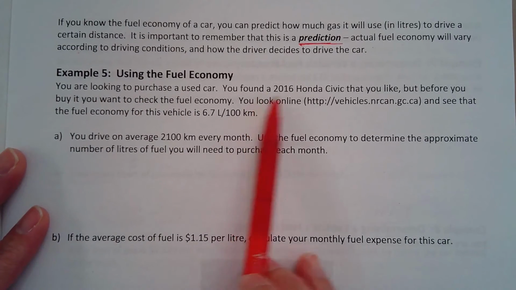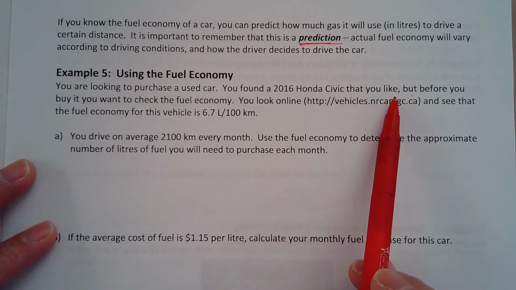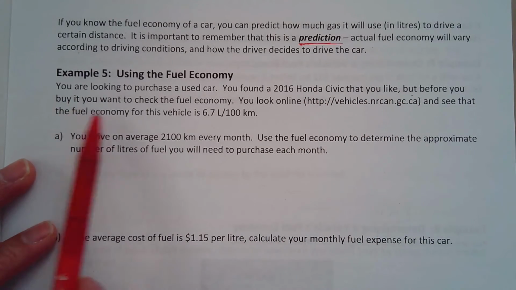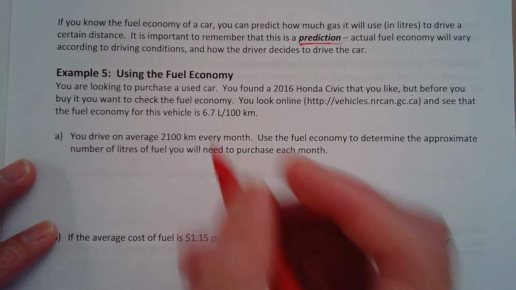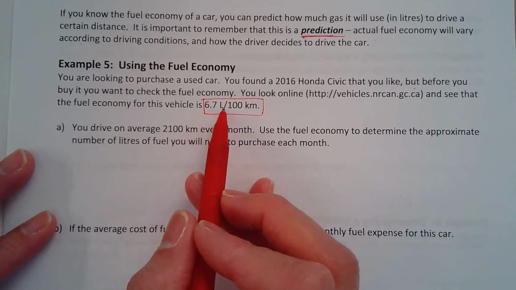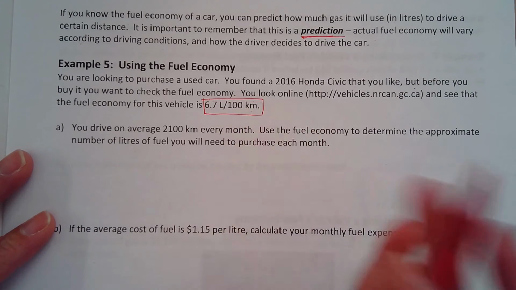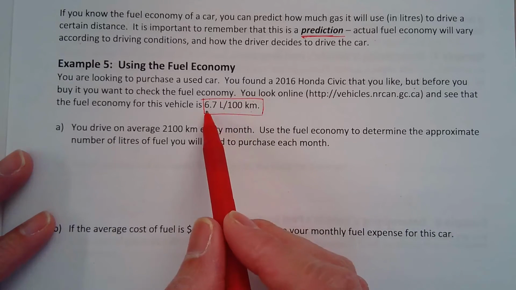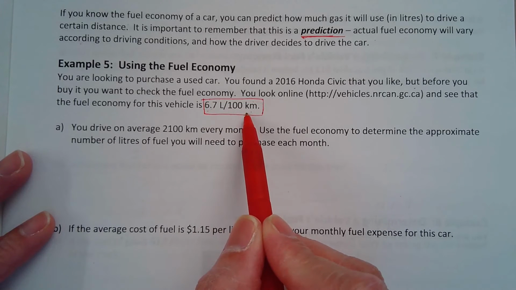Using the fuel economy, you are looking to purchase a used car. You found this Honda Civic, but before you buy it, you want to check the fuel economy. You look online, and it says 6.7 liters per 100 kilometers, so about 7 liters of gas to travel 100 kilometers.